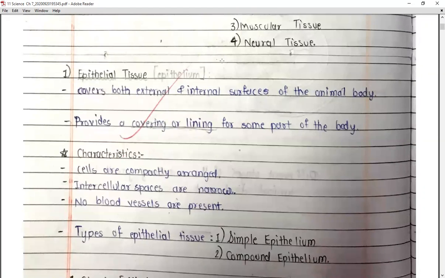Epithelial tissue, in singular form, is simply said as epithelium, right? This epithelial tissue covers both external as well as internal surfaces of the animal body. So the first covering, the outermost layer present on the body surfaces, internally as well as externally. Those covering surfaces are known as epithelial tissue. So the epithelial tissue covers external as well as internal surfaces of the animal body.